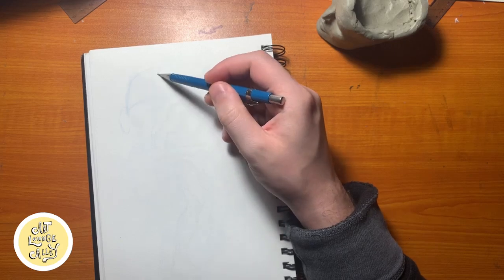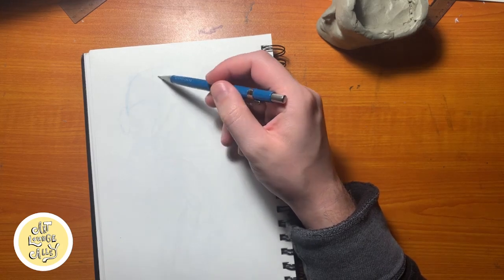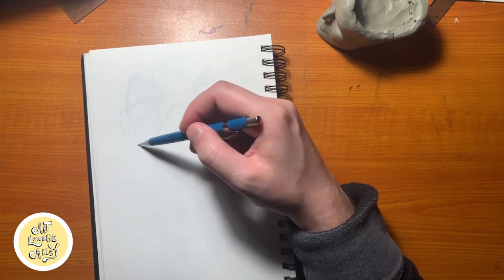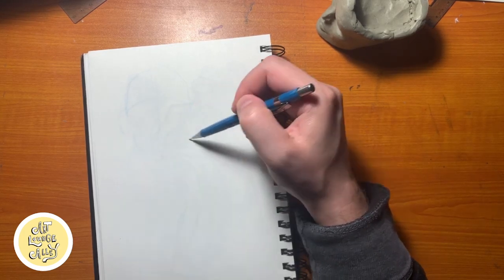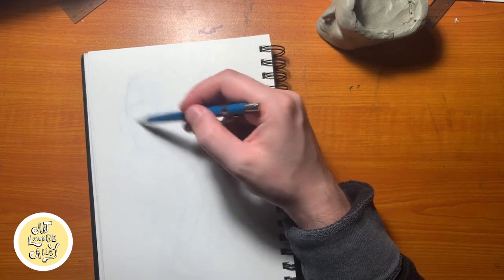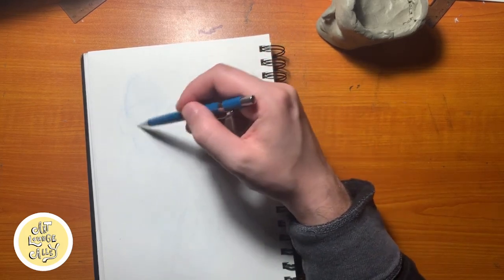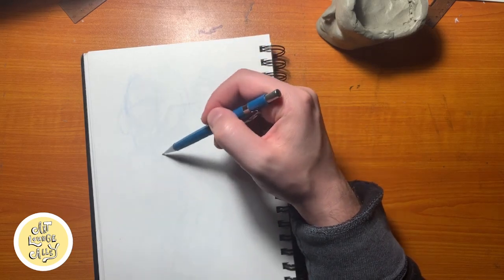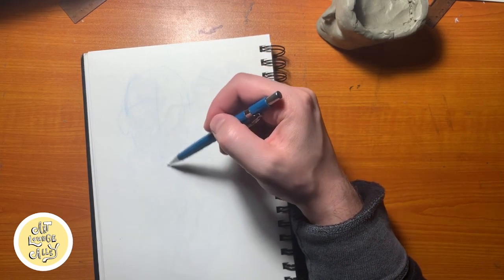So in this model, I'm going to be drawing more of an angered shock. The same way, starting with the circle, then drawing the guideline down the middle, since it's going to be a frontal shot.